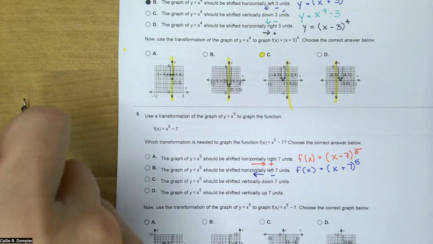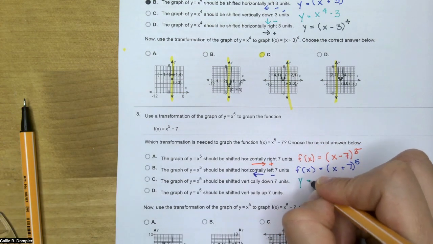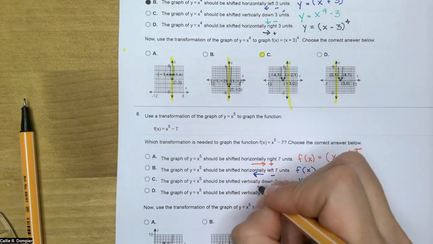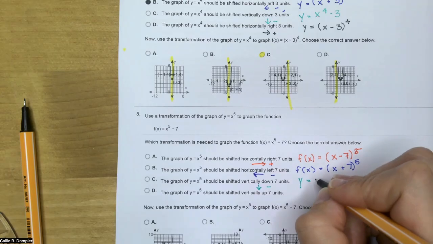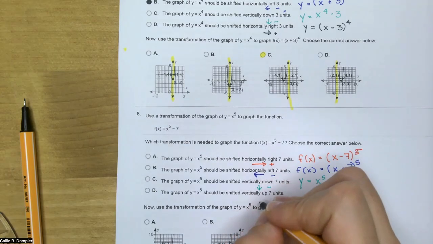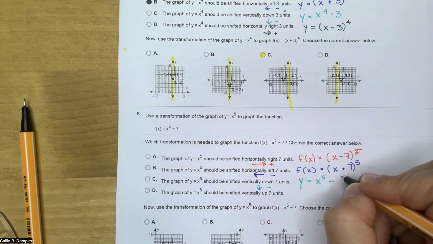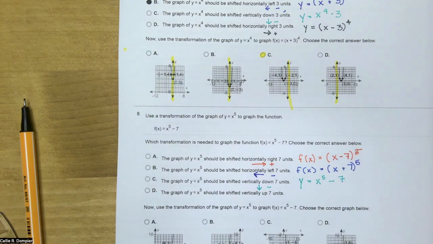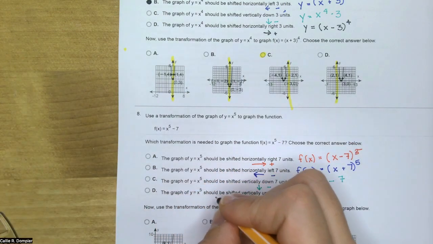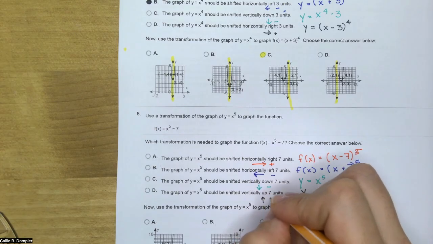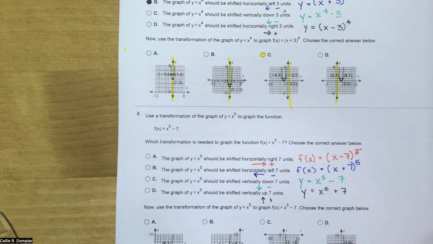Next one, the graph of f of x, y equals x to the fifth should be shifted vertically down 7 units. So that's y equals x to the fifth minus 7, because if it's up or down, we keep it outside the parentheses. Down means minus 7. Good. And that last one, the graph of y equals x to the fifth should be shifted vertically up 7 units. Y equals x to the fifth up 7 units.